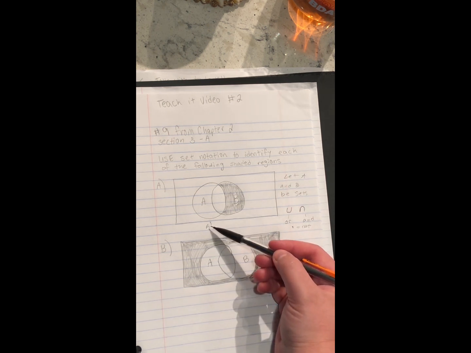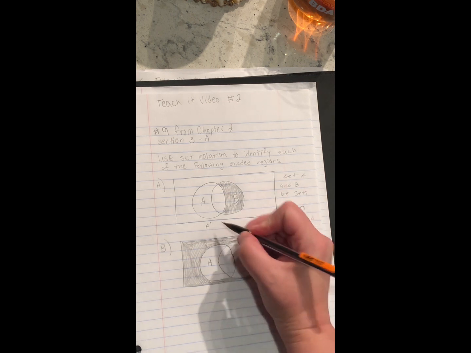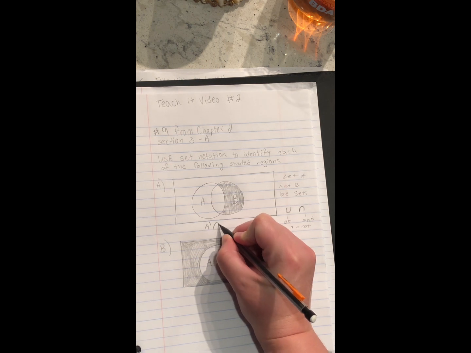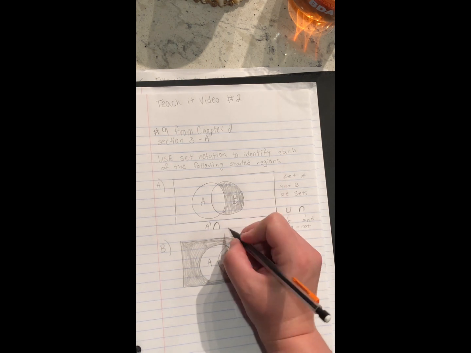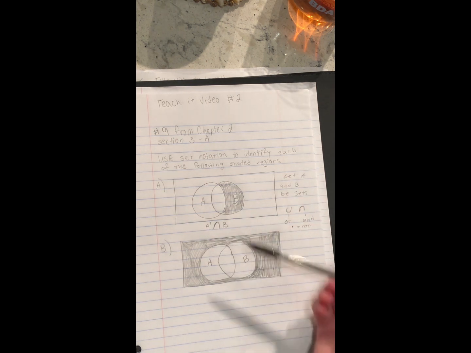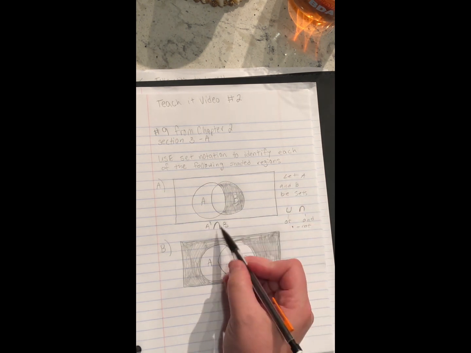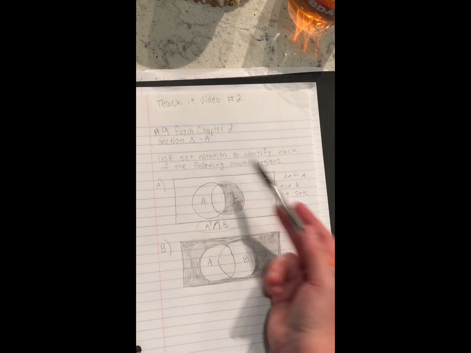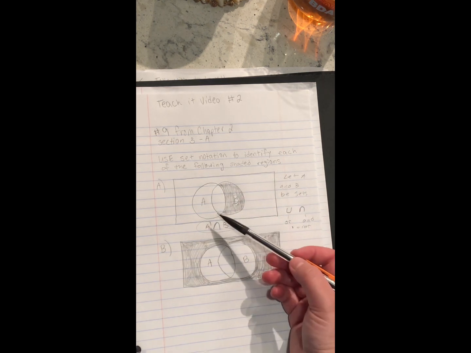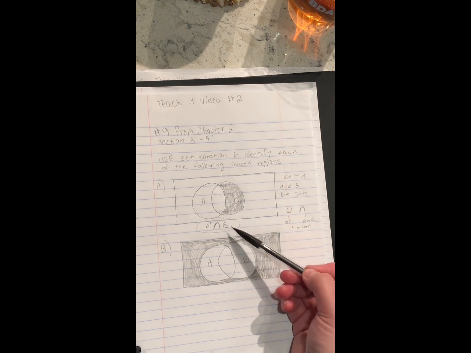So A is not intersecting B. So this is how you would write it in set notation, and it says basically I'm in B but I'm not in A.